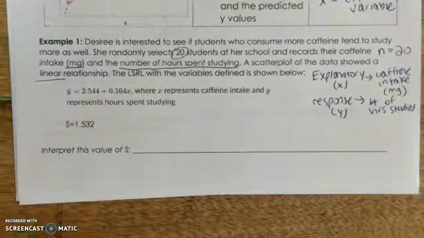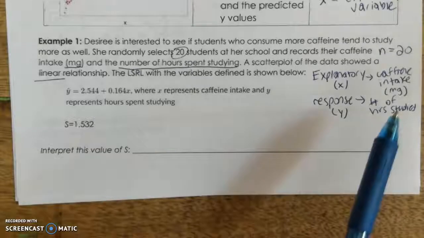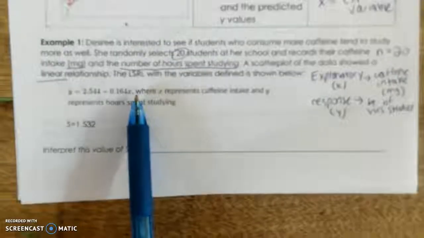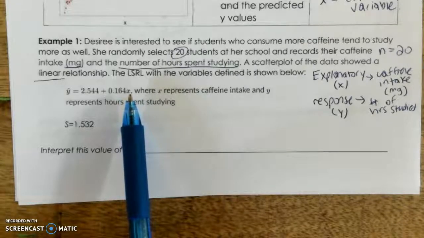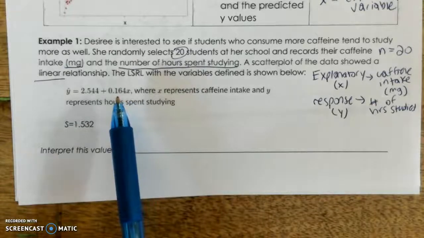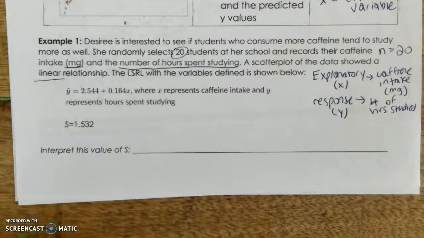You don't need to write anything down on this. I just want to make sure that we have the most practice with this since we've already gone over it. So first, let's interpret the slope. Remember, our slope interpretation is for every 1 unit increase in X, our predicted Y value goes up by the slope, right? So let's think about what X is. Caffeine intake in milligrams. So for every 1 milligram increase in caffeine, the predicted number of hours studied will increase by 0.164 hours. And I said increase because the slope is positive.